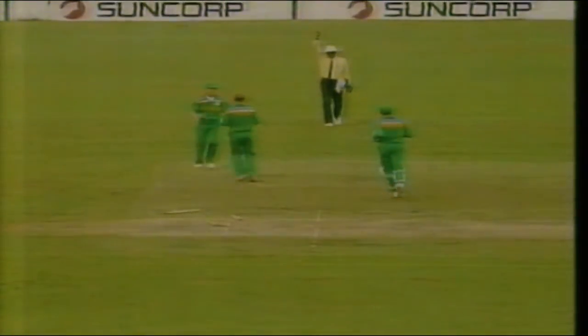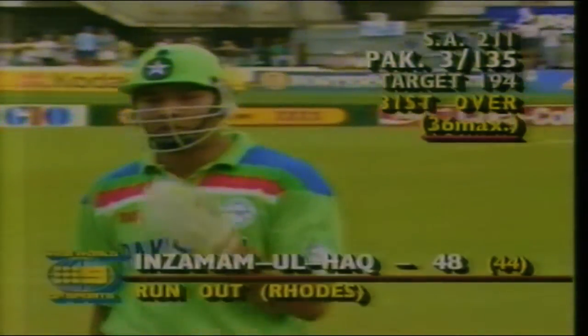Umpire Steve Buckner, no hesitation, and that may well be the piece of fielding that South Africa needed. Pakistan 3 for 135. Jonty Rhodes is a brilliant athlete. He's represented South Africa at hockey as well as cricket. This is him that flies through the air and just takes everything with him. Everything but Inzamam, but Inzamam has to go.